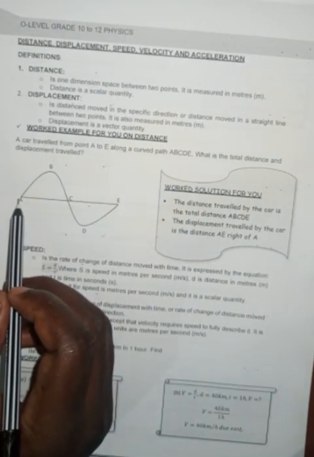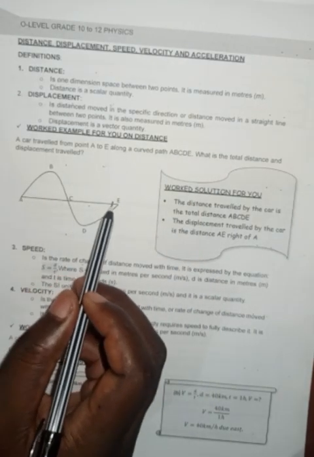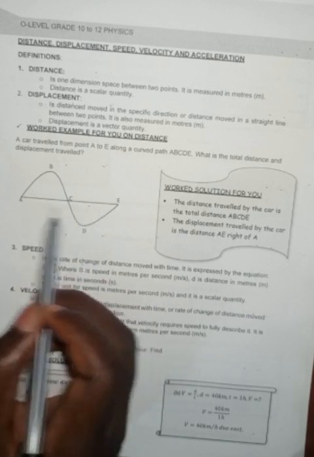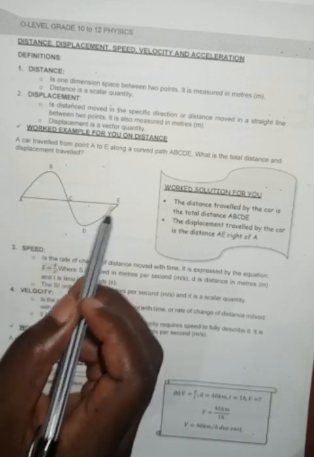So the straight line that we have here is A to E. So AE is the displacement that we are looking at here.